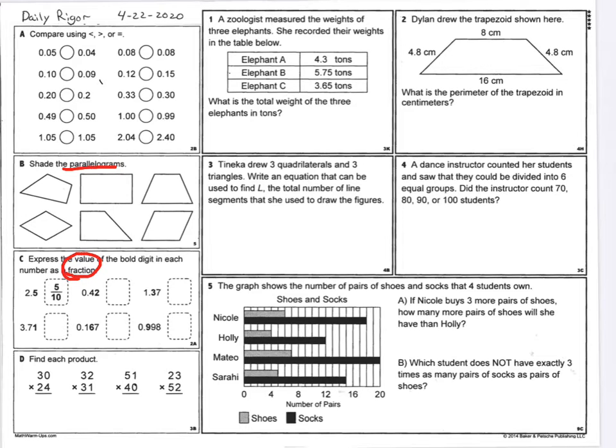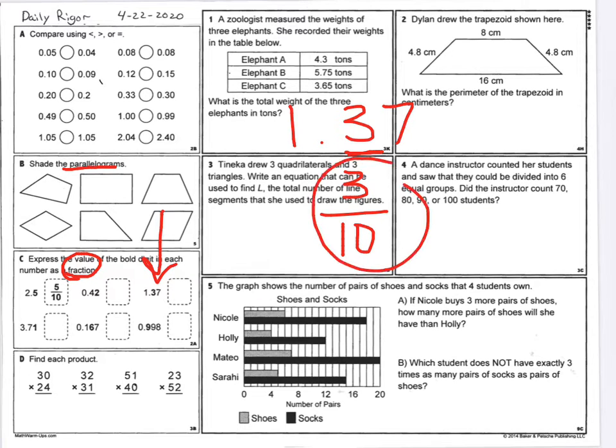So if I have 1 and 37 hundredths, the 3 is what's underlined. So the whole number is a 1, the underlined place is the 3, it's 3/10, because that 3 is in the tenths place. Okay, let's look at the decimal.